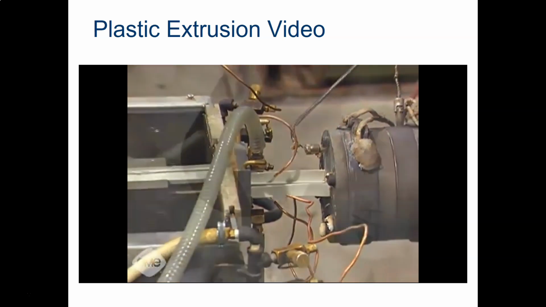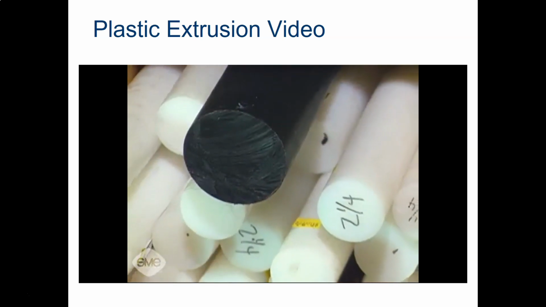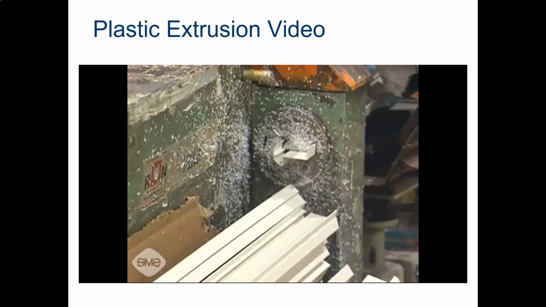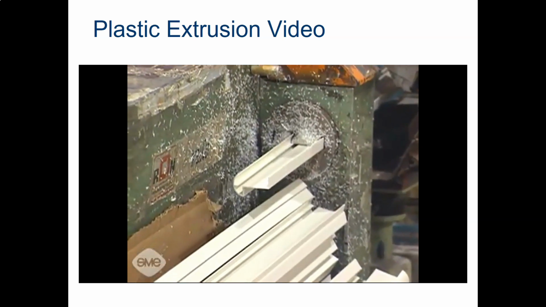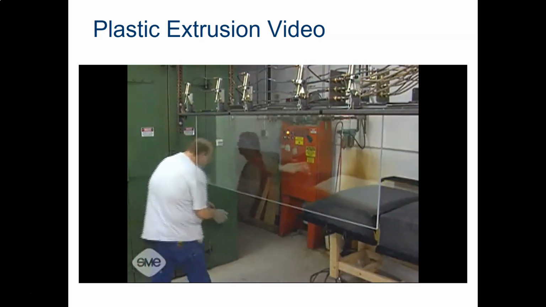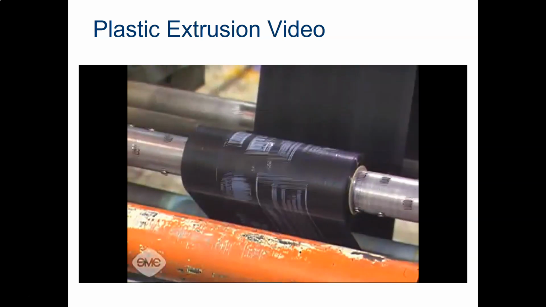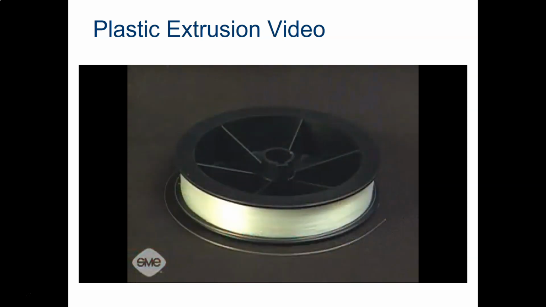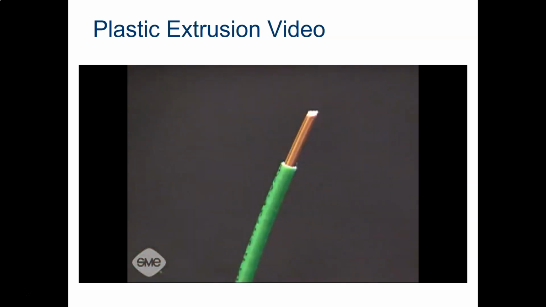These forms include bar and rod, tube and pipe, or profiles such as angles and other cross-sections, flat products such as sheet and plate, flexible film for bags and packaging, monofilaments, and wiring insulation.